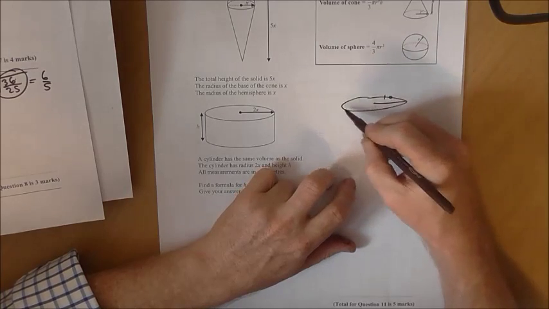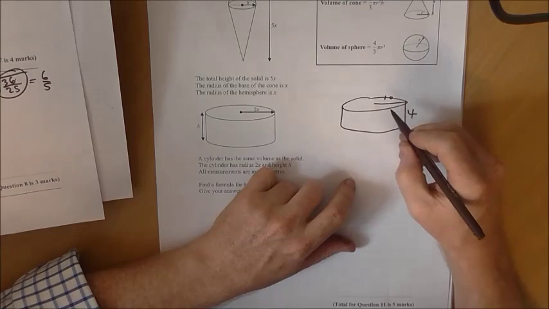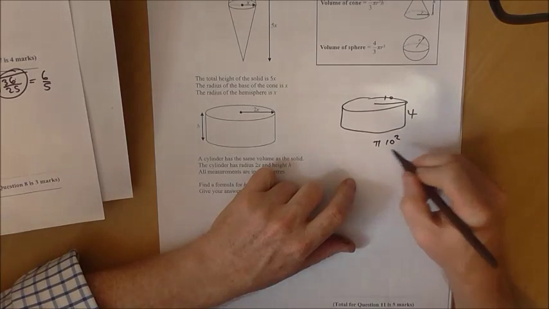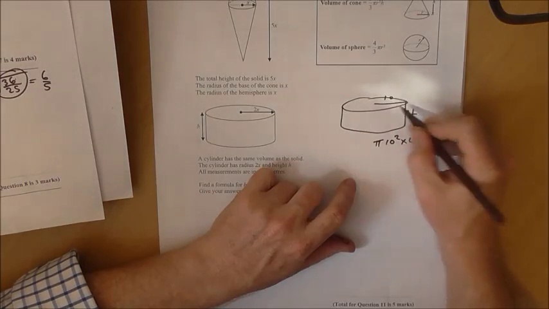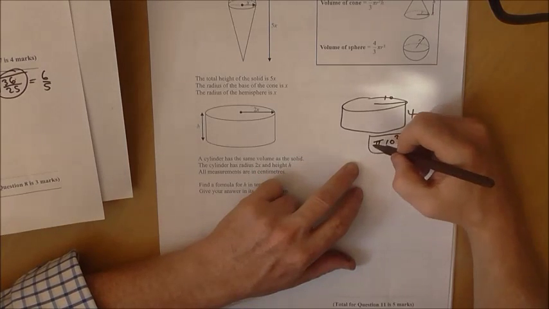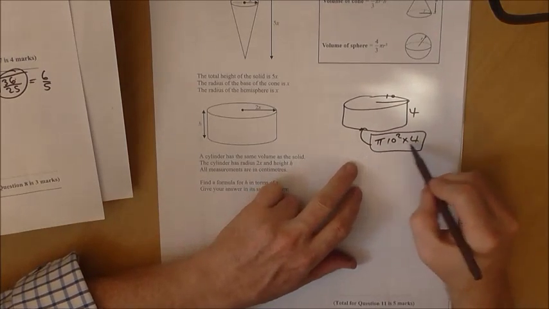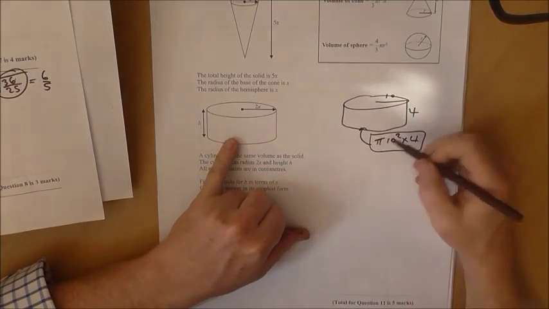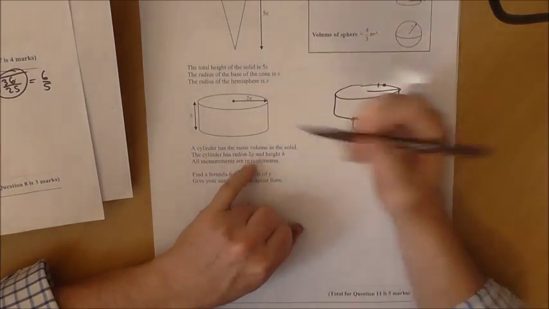If that was a 10 and that was a 4, it would be pi 10 squared times 4, so the area of the top times how far it goes down. If the volume is that for this, then just apply the same principle for that. Area of the top times how far it goes down.